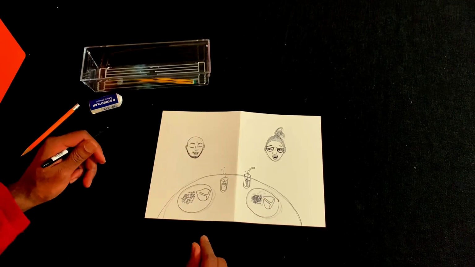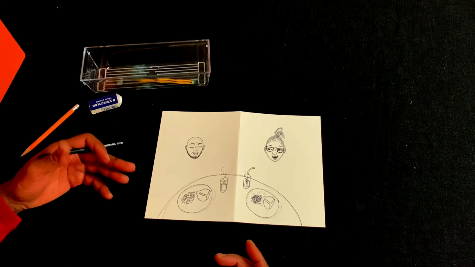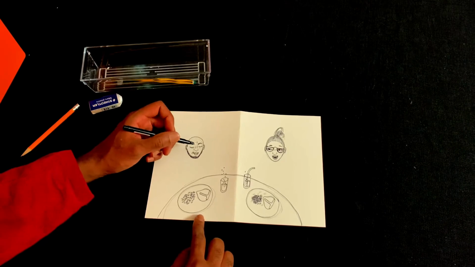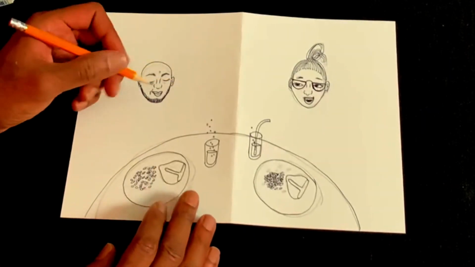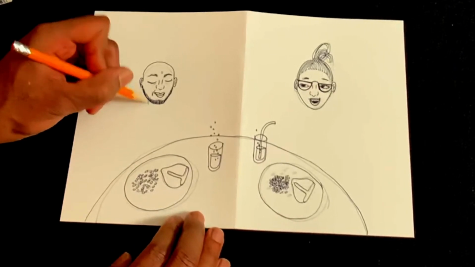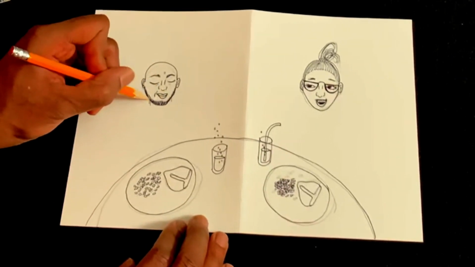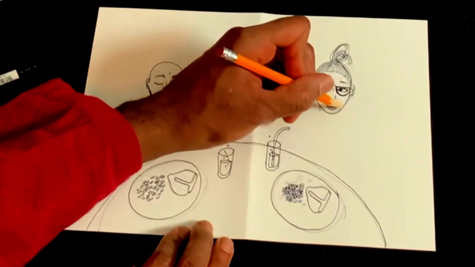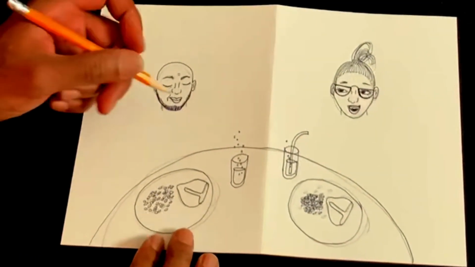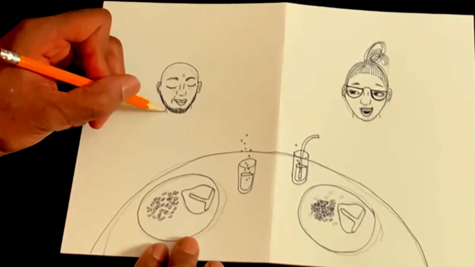Now we just have 2 heads floating in space. I need to add the bodies. I'm going to again start with a pencil so that if I make a mistake, I can erase it. I'll draw the necks for both of us. Just a short little line because we're not giraffe people. And then I'll draw the shoulders. Watch how I draw the shoulders.